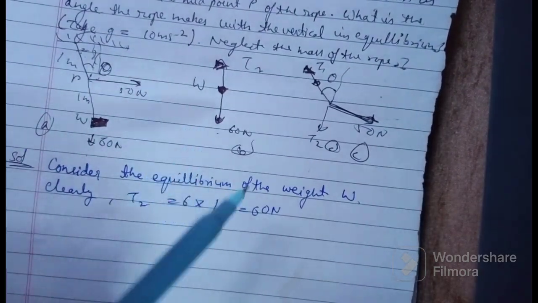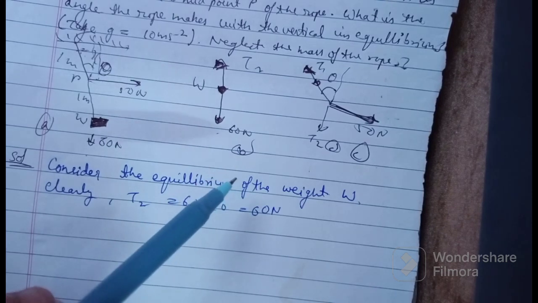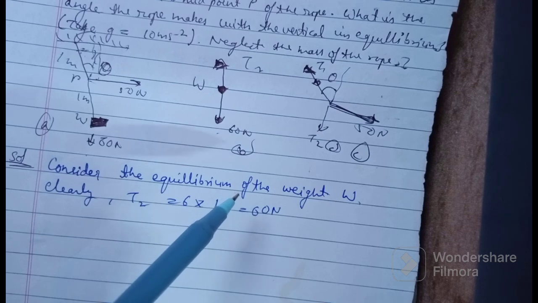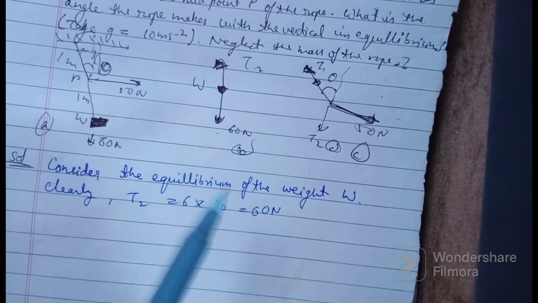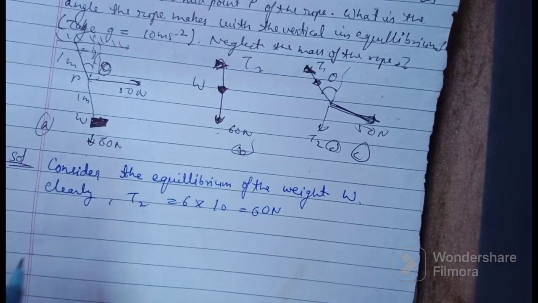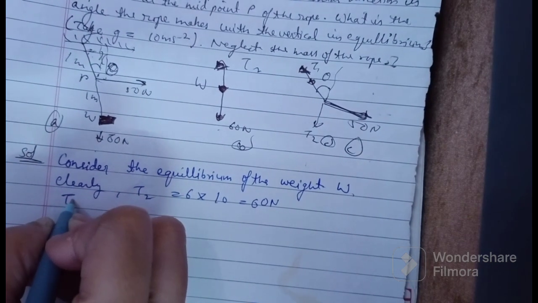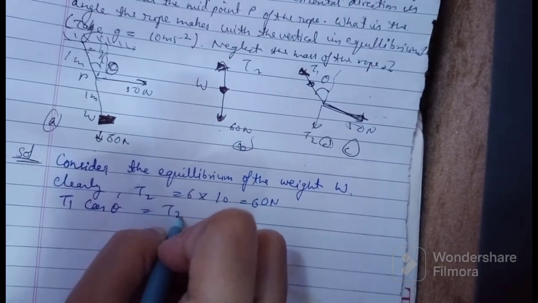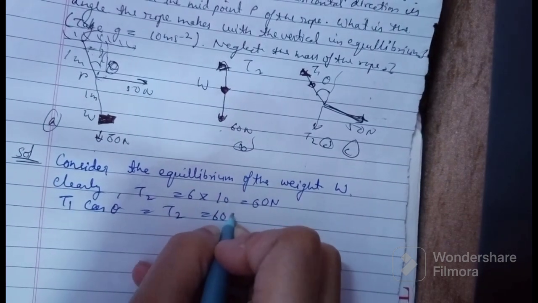Consider the equilibrium of the point P under the action of three forces: the tensions T1 and T2, and the horizontal force 50 Newton. The horizontal and the vertical components of the resultant force must vanish separately. T1 cos theta equals T2, which is 60 Newton.